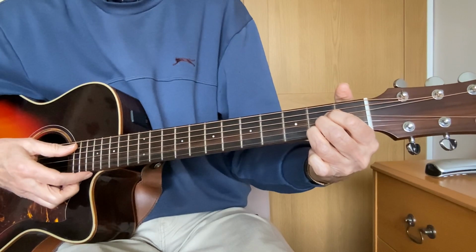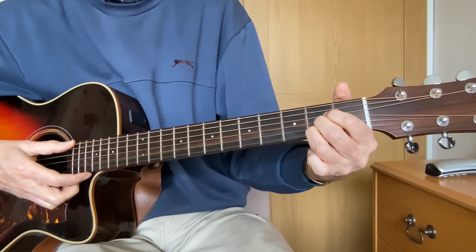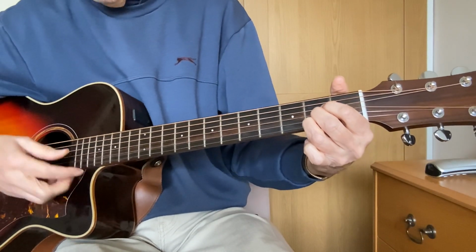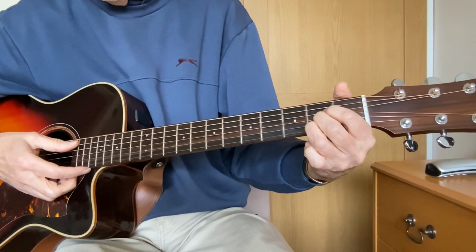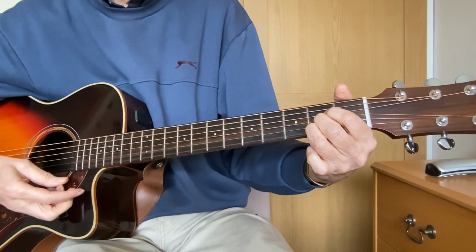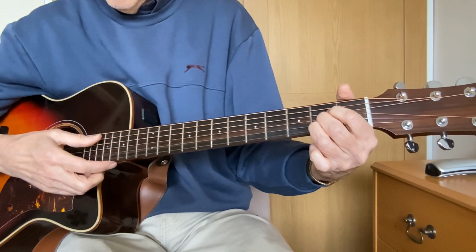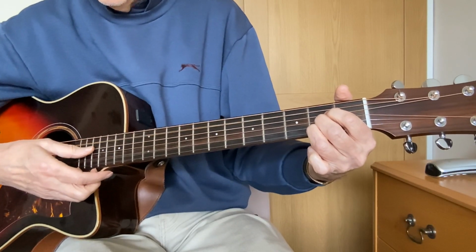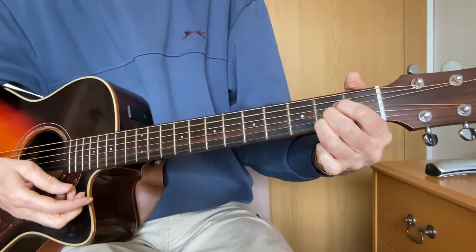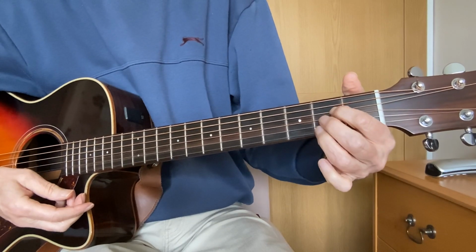And just play the 5 strings. If you catch the 6th one, doesn't really matter. There are a couple of E's in this chord anyway. But ideally that 5th string is your bass note. It's an A.